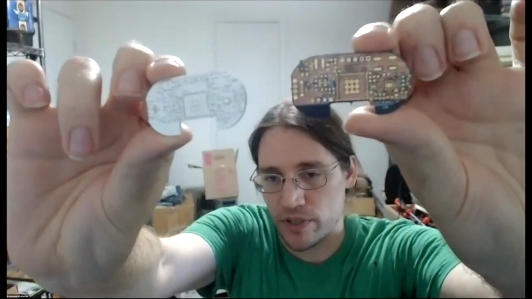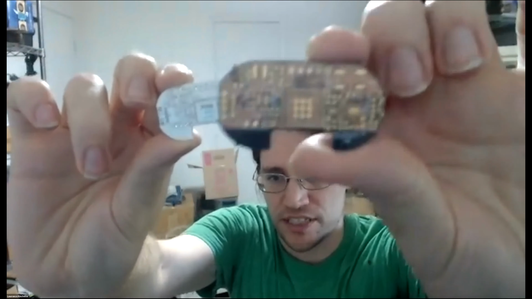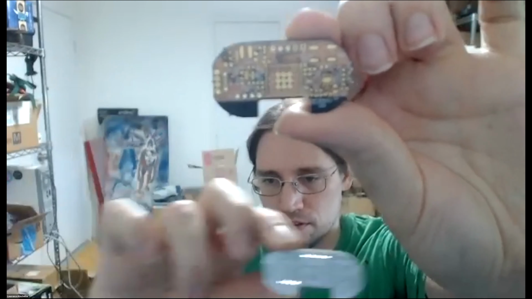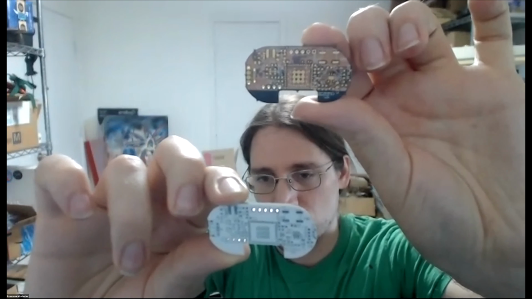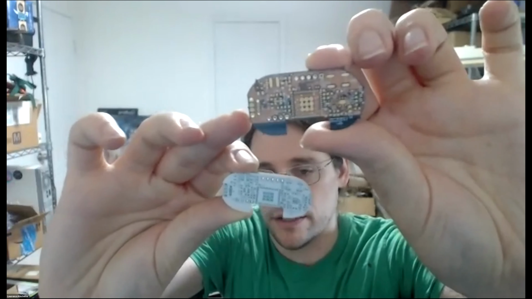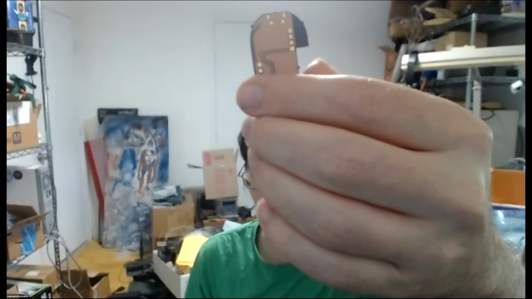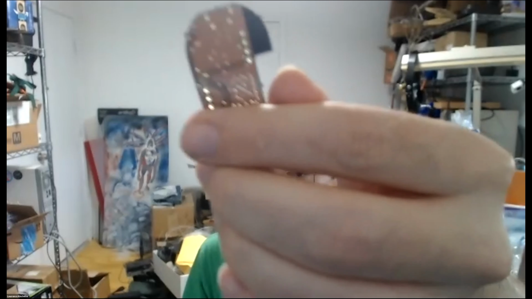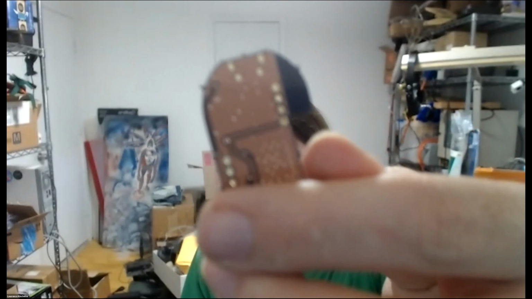So, I can show you what the boards look like. This one over here is from OSH Park. I think it's the Midnight Black version. You can see on the back a little bit easier that the copper is covered by a clear solder mask, and the PCB itself is a black fiberglass material.